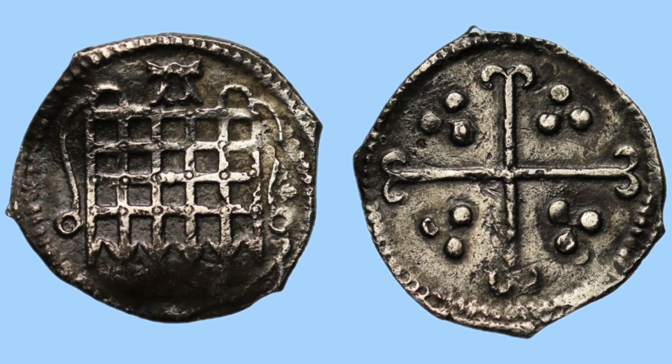Now we can see a very simple design, and because the coin is so small, no portrait. We have to the reverse there a fairly long cross reaching almost to the side of the coin with milling around and 3 dots in each quarter, and to the obverse a portrait of the portcullis, the sort of logo of the Houses of Parliament.